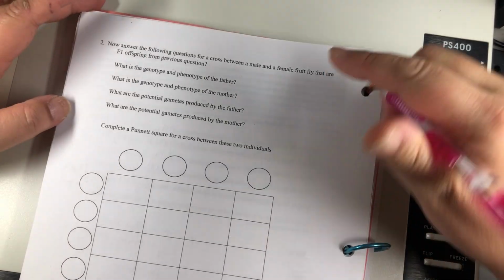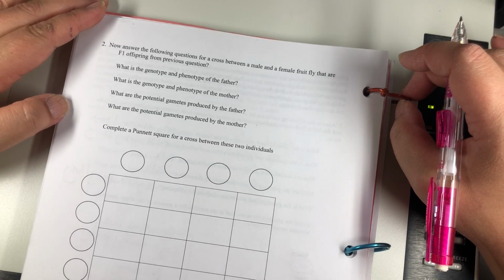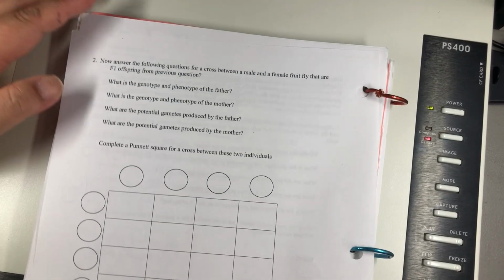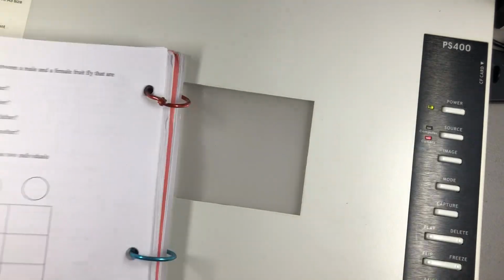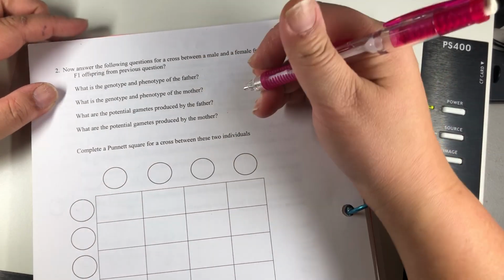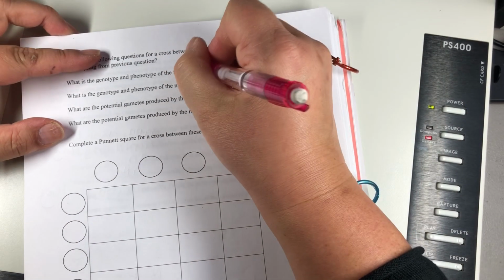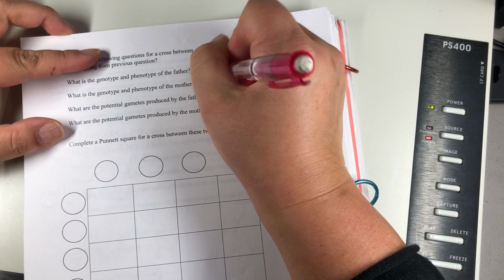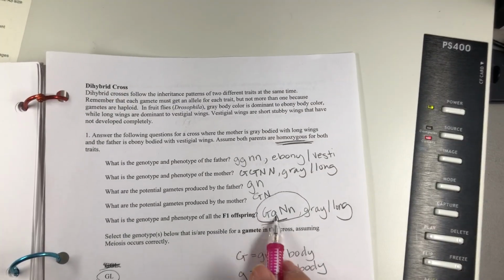Okay. Answer the following questions of a cross between a male and a female fruit fly that are F1 offspring from the previous question. Okay, so the F1 offspring, recall that all the F1 offspring have this genotype, okay? So we're going to bring this one over. So the genotype and phenotype of the father is going to be big G, little g, big N, little n, and then the same for the mother. And recall, we just got it from this question here.